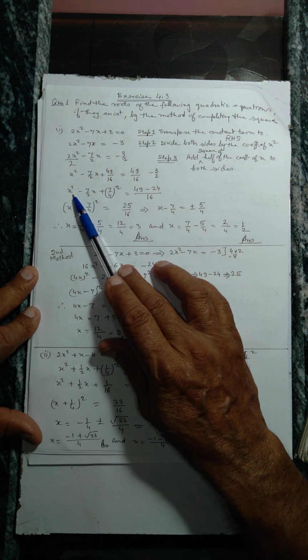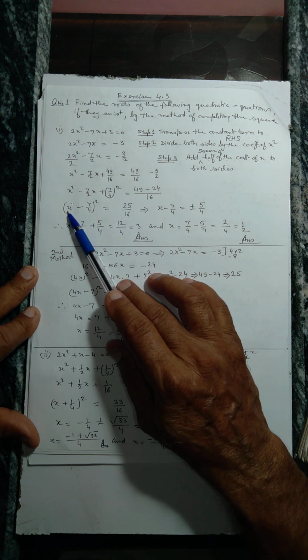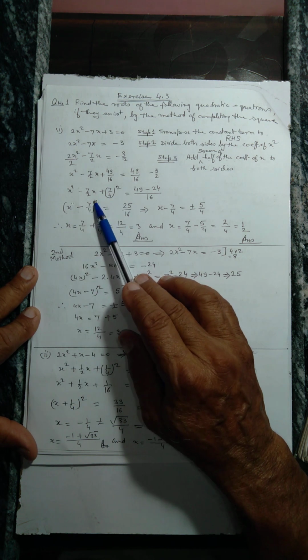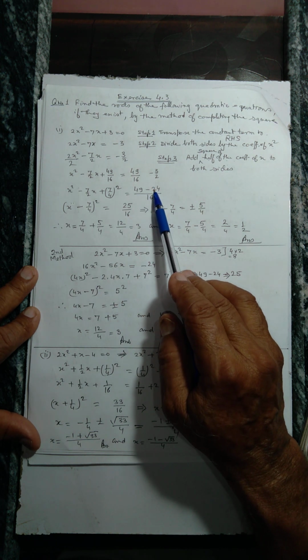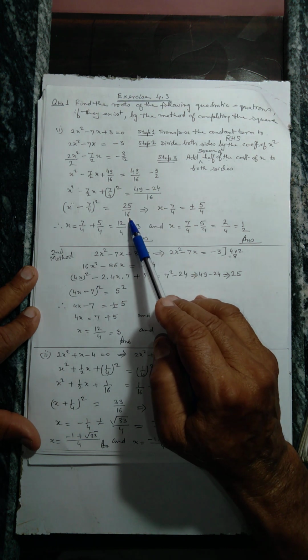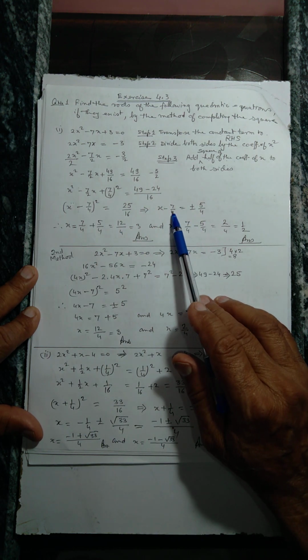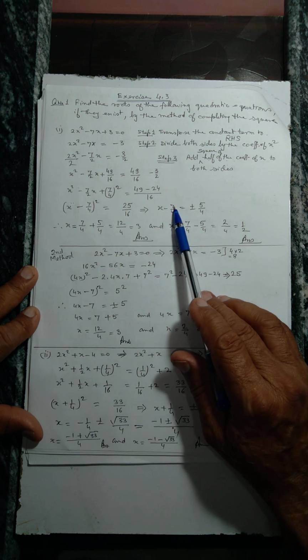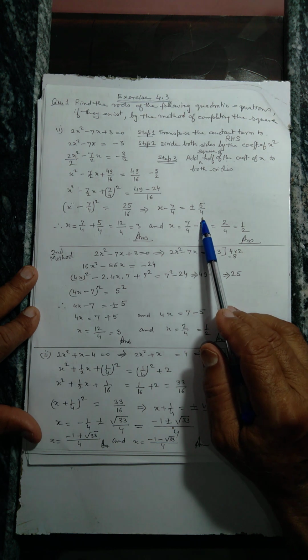Now you see, this will be a² − 2ab + b². So (x − 7/4)² will be equal to (49 − 24)/16, that is 25/16. So taking the square root of the left-hand side and right-hand side, you will get x − 7/4 = ±5/4.